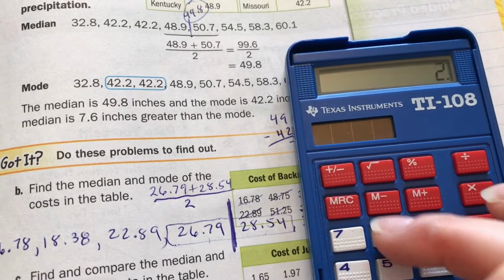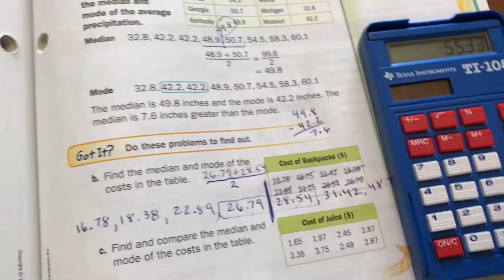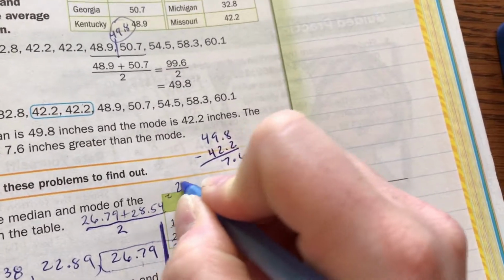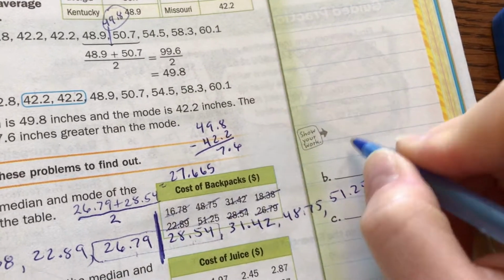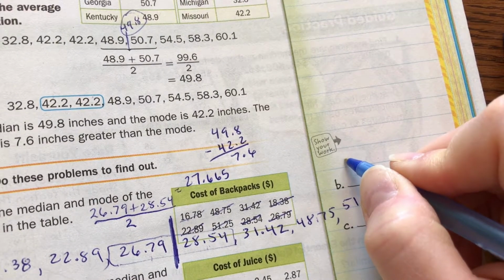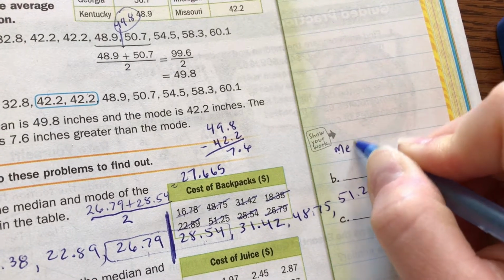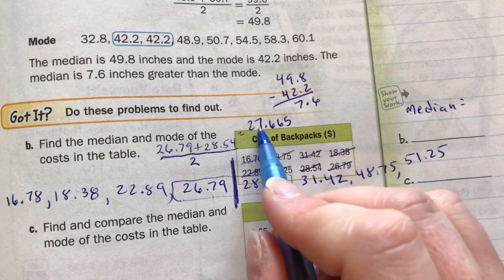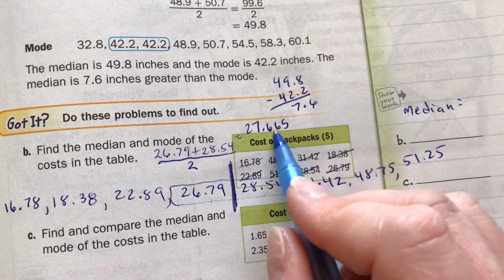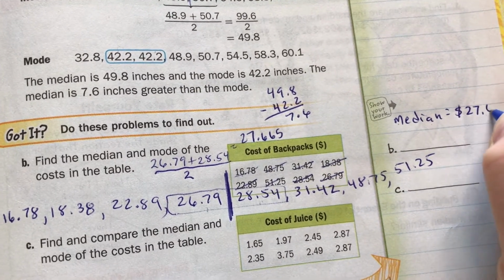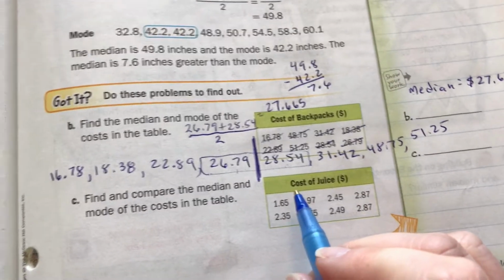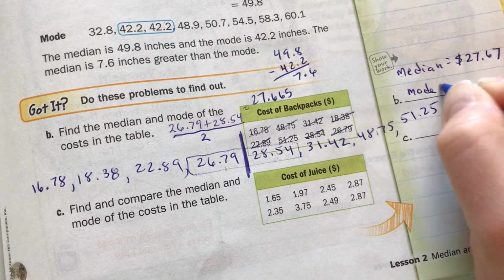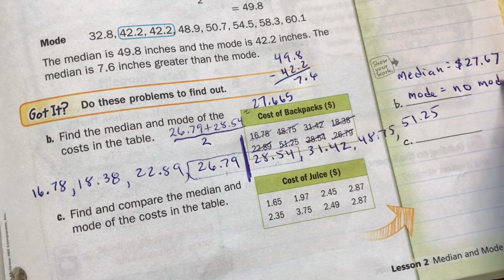26.79, 28.54 divided by 2, 27.665. So the median, and by the way, since we're talking about money, you can round that to dollars and cents. $27.67. Now for the mode, did anything repeat? We didn't have any repeat of numbers, so the mode, no mode.